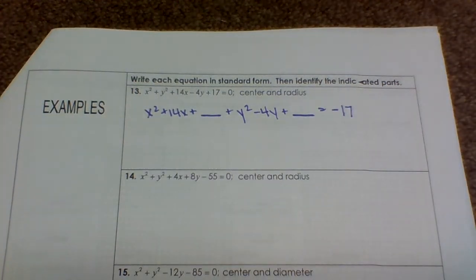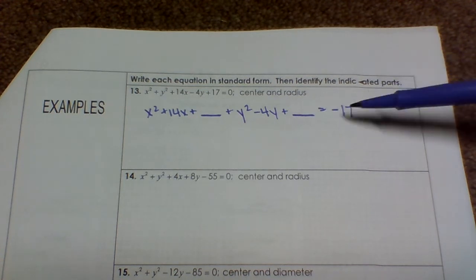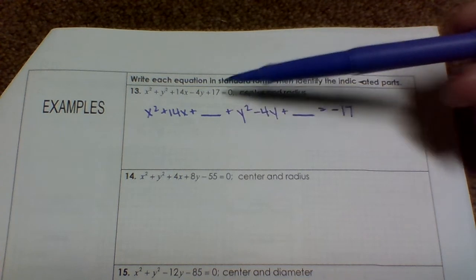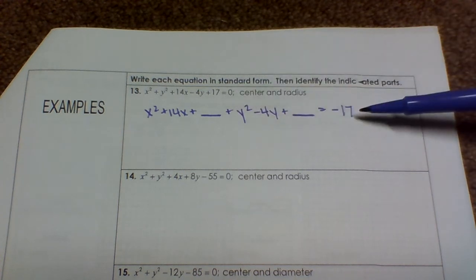Remember that. Okay, so the one that we just did, it was actually, let me check. Yeah, it was a negative 6, and when I moved it over to the other side over here, it was positive 6. But this is positive 17, so I move it over here, so it's negative 17.